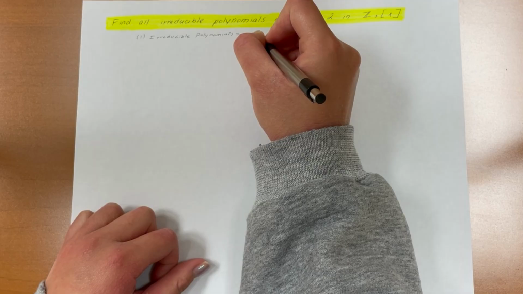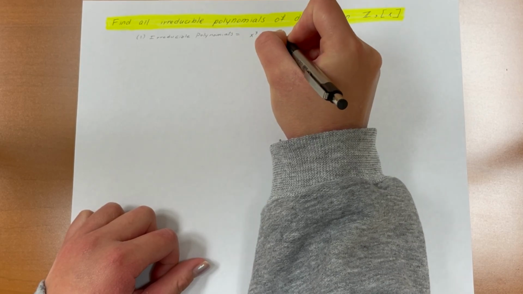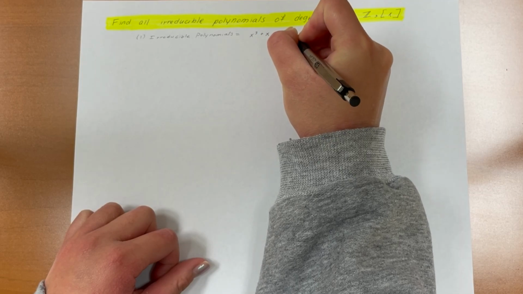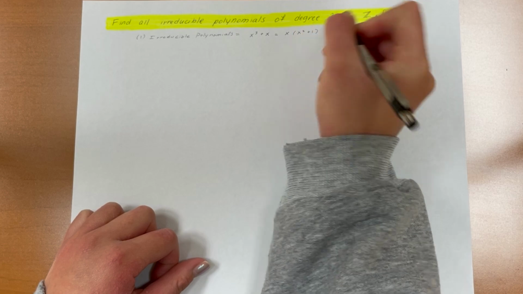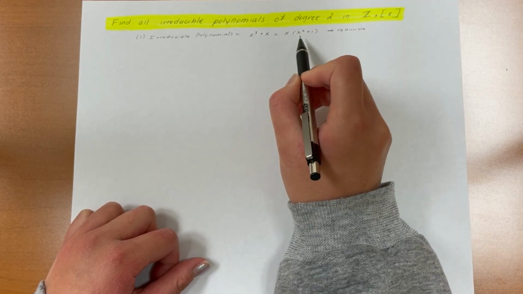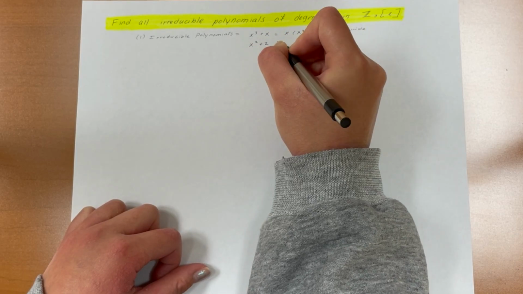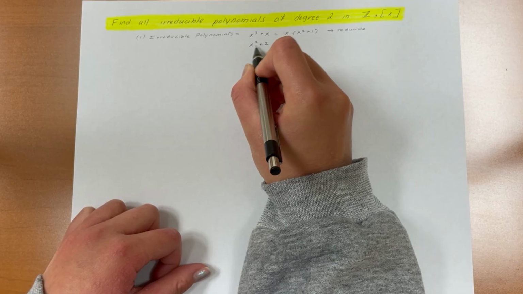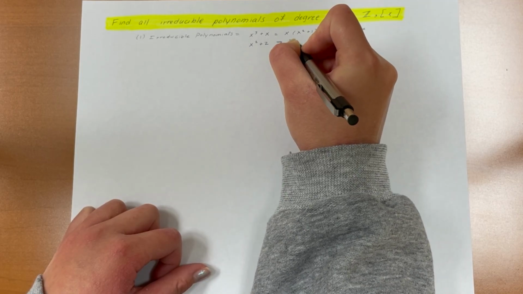So for example, I have here x cubed plus x, and you can factor that x out and you get x squared plus 1. This is considered a reducible polynomial because you can factor it. Or I have here x squared plus 2. You can't factor or simplify this further, so this would be considered irreducible.